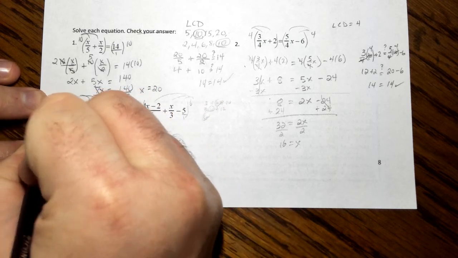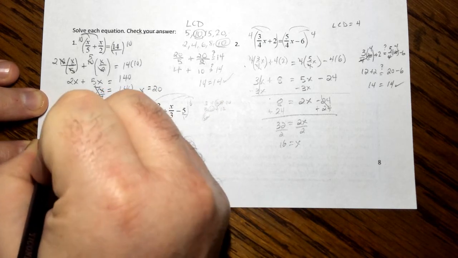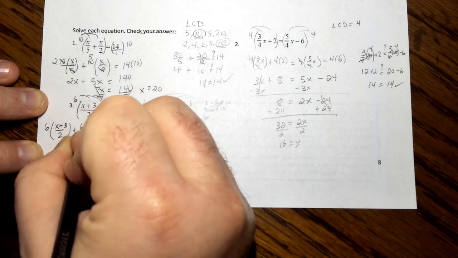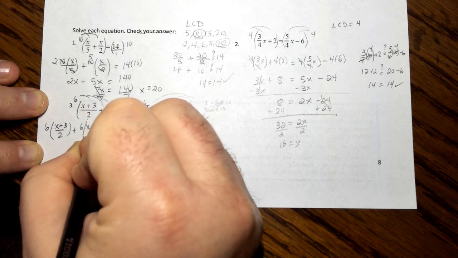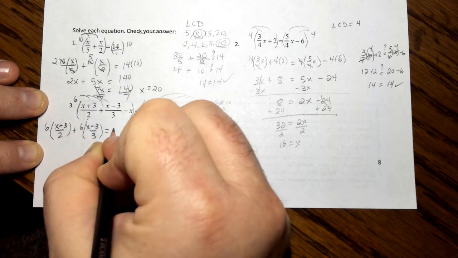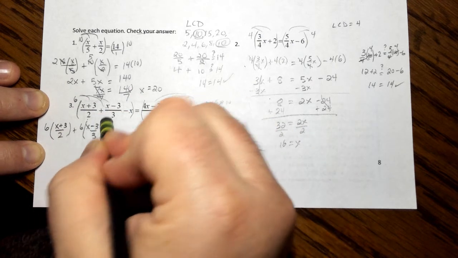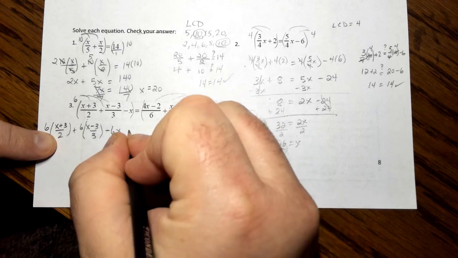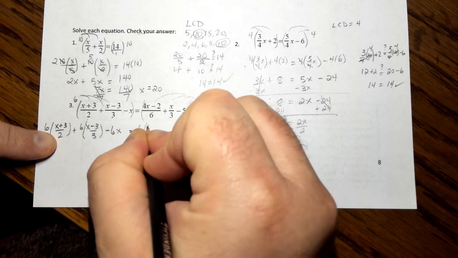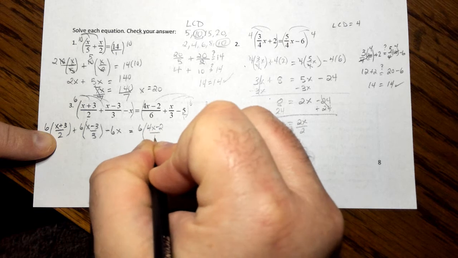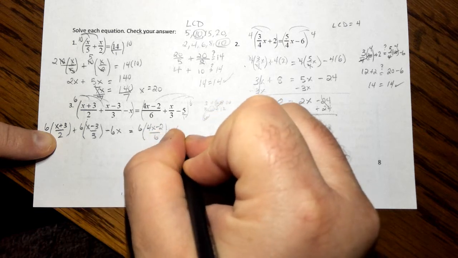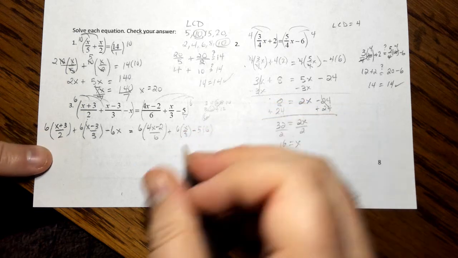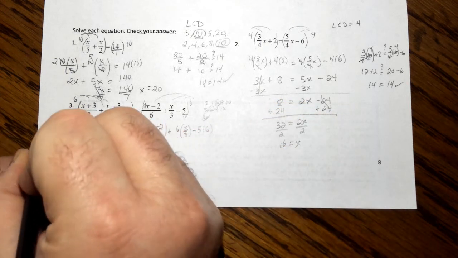So we're going to get 6 times x plus 3 over 2 plus 6 times x minus 3 over 3 equals, I did equals, I meant to say minus, 6 times x, now it equals 6 times 4x minus 2 over 6 plus 6 times x over 3 minus 5 times 6.